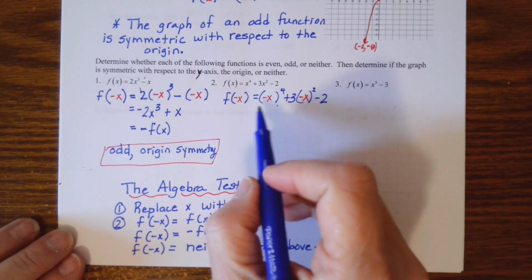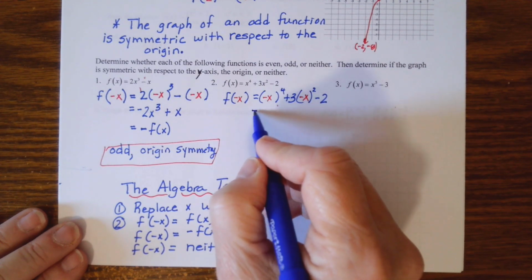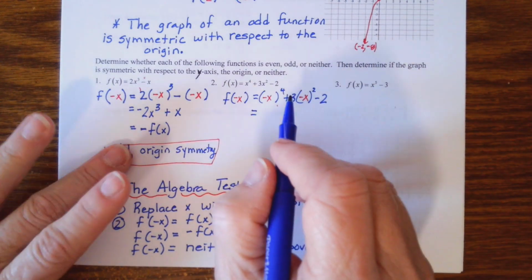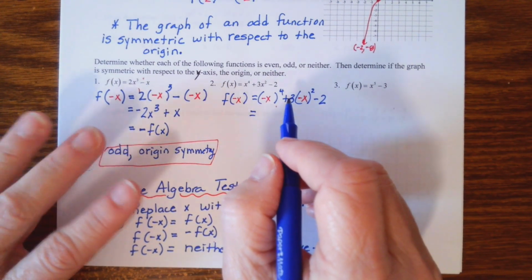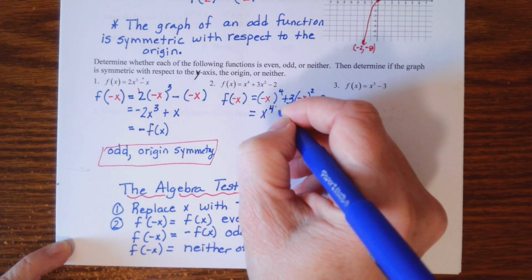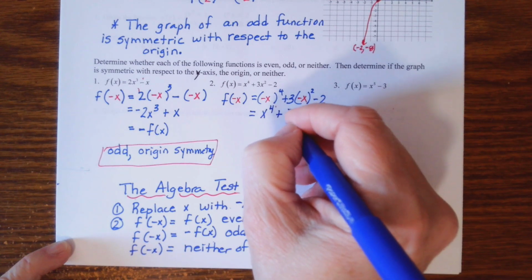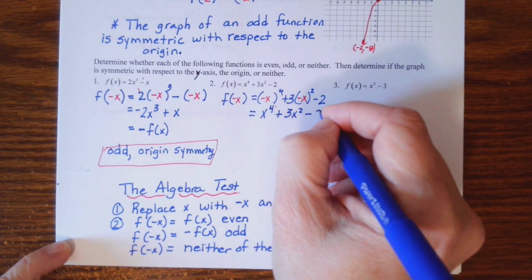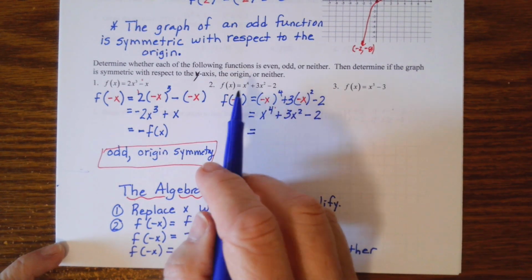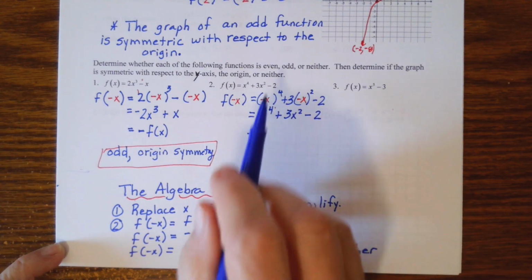So if I go here, this is going to be, let's see, if I take a negative to the fourth power, a negative times a negative is positive, times another negative is a negative, and a negative times a negative is another positive. So this is going to be x to the fourth plus, anything squared, negative times a negative is positive, plus 3x squared minus 2. All right. So now I'm going to compare these. I'm going to compare my answer when I put in negative x to my f of x, because that's what the algebra test says to do.